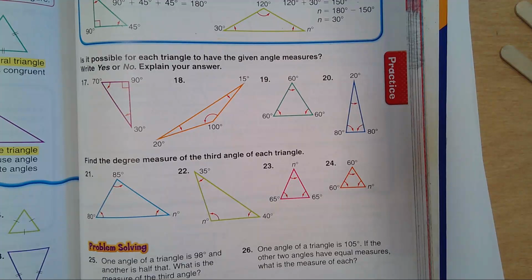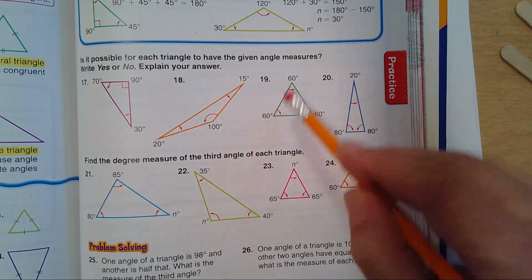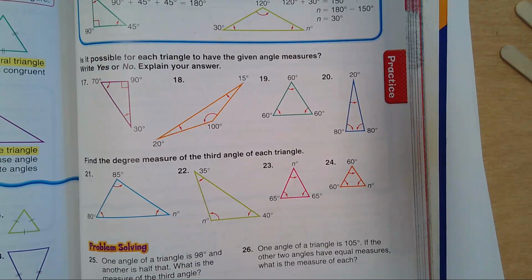Equilaterals can only be acute. There's no other choice because all angles are the same, all sides are the same. Equilateral triangles, 360-degree angles.